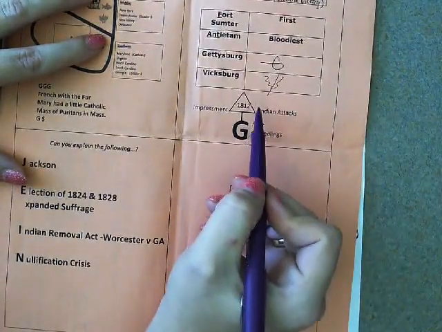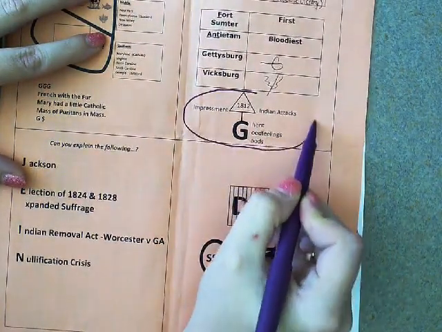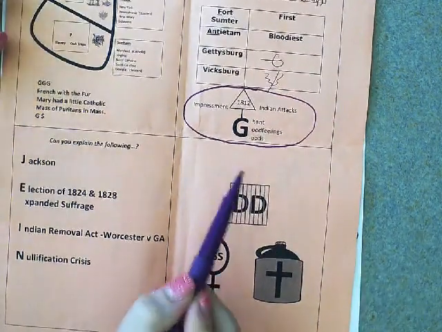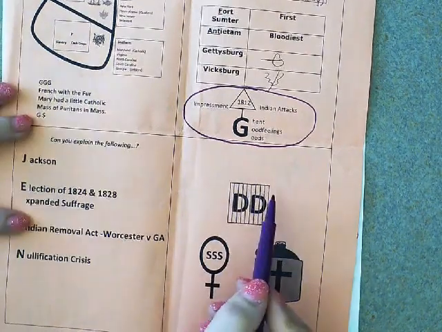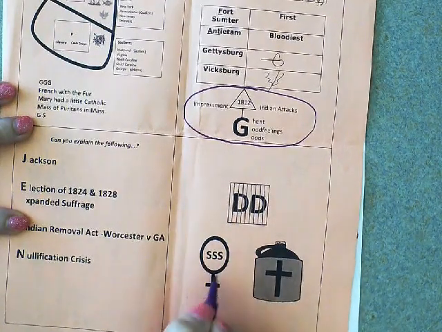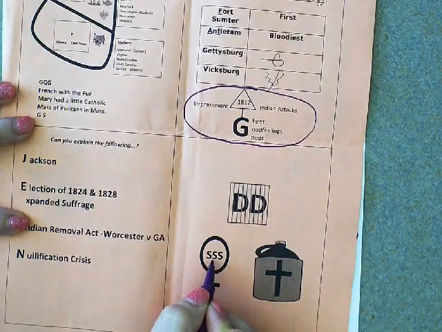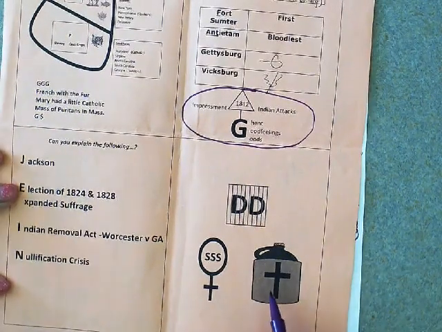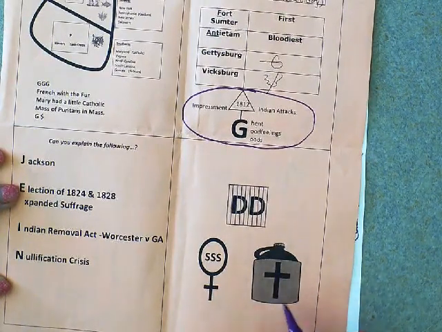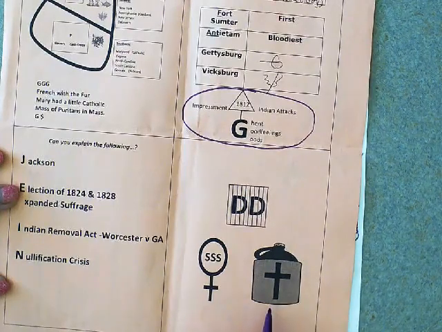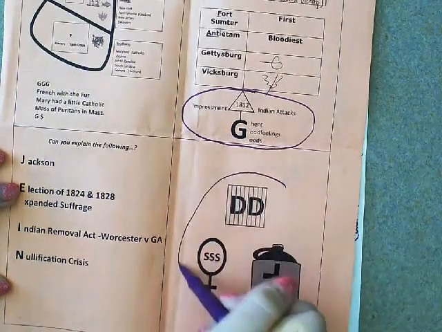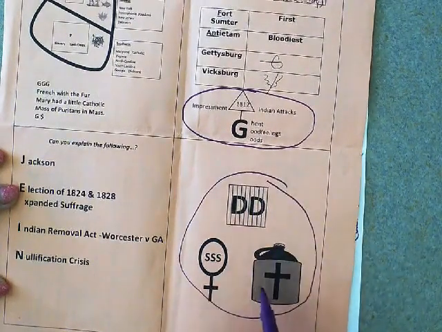I definitely recommend that all students work towards, they know their little 1812 boat. This one is fabulous to add to your brain drain along with your reform. Dorothea Dix, prison and mental health reform. The women's symbol with Seneca Falls, Elizabeth Cady Stanton, Susan B. Anthony. And then our jug of alcohol with a cross that also is a T because it's a Christian women's group that wanted to ban alcohol consumption and sales, and that's also called temperance. So I really, really stress also working towards adding these on there.